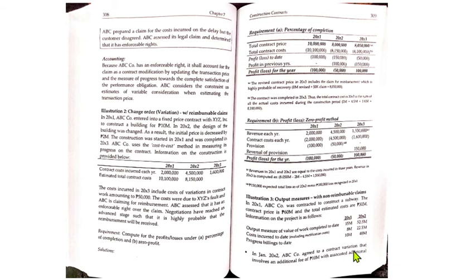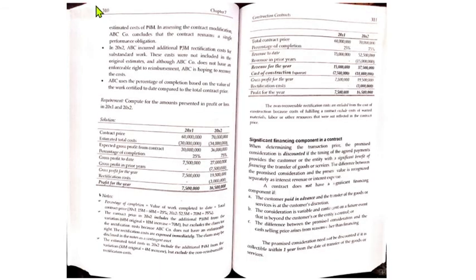Progress billings. In January 20x2, ABC company agreed to contract variation that involves an additional fee of 10 million with associated additional estimated cost 4 million. Assessing the contract modification, ABC concludes that the contract remains a single performance obligation. So in 20x2 naman, ABC meron siyang additional 3M rectification cost for substandard work. So kumbaga parang i-rework yan kasi rectification cost yan. These costs were not included in the original estimates.